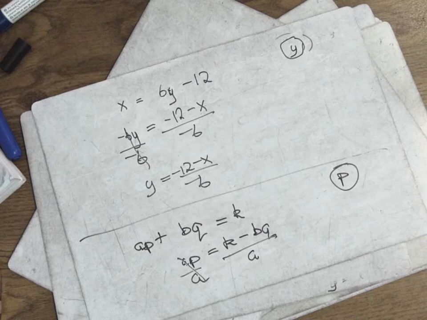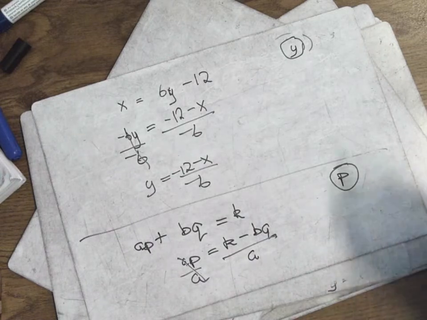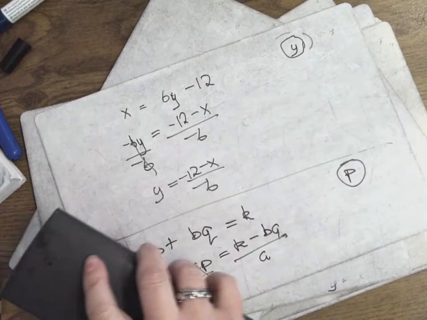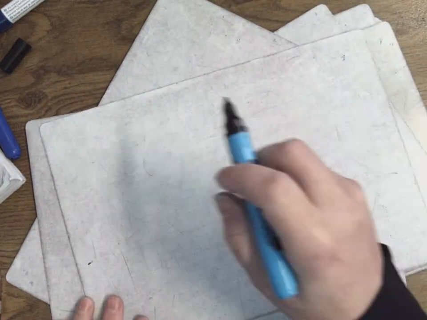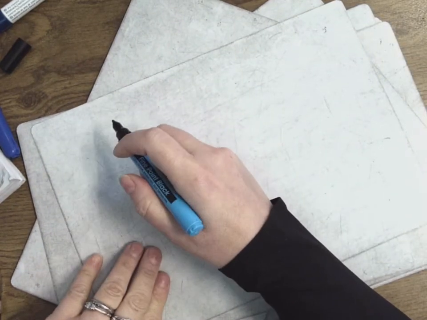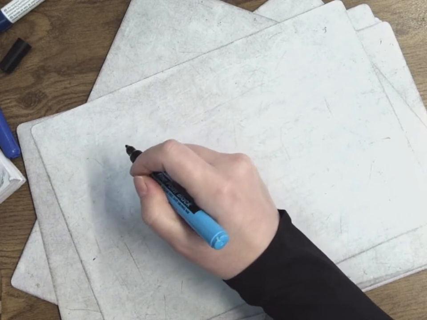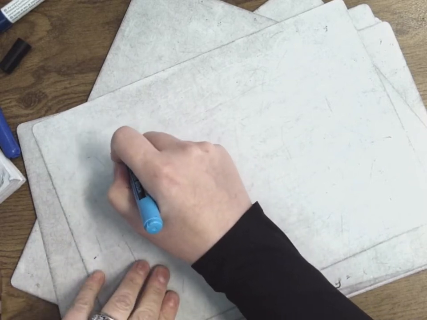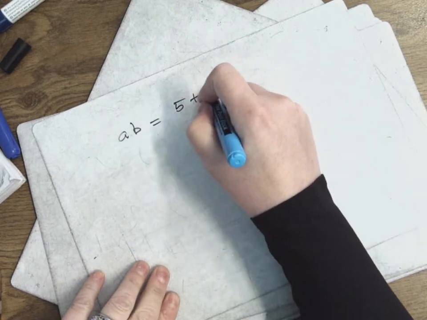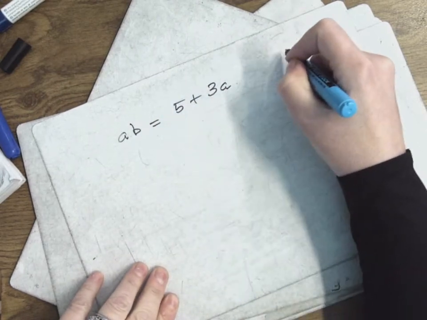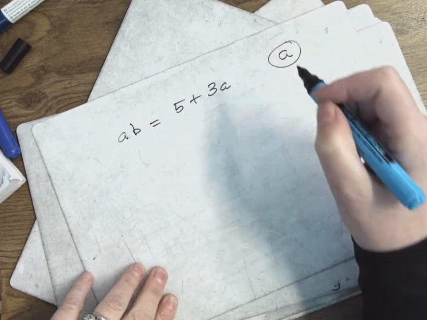Right? There was one, it's like take that much. Yeah, that's when it appears twice. The hardest ones are those with fractions and square roots, don't worry about those for this year. Let's worry about one like this: AB equals 5 plus 3A, and the task is make A the subject of the formula.